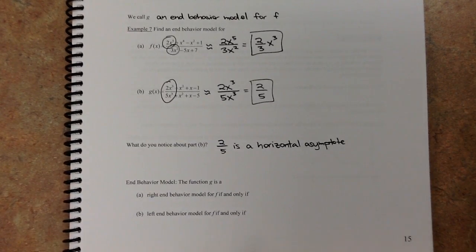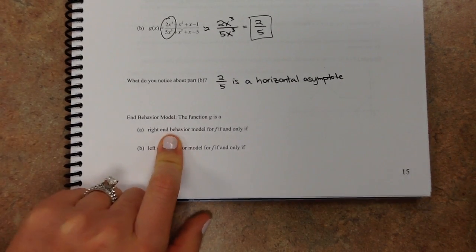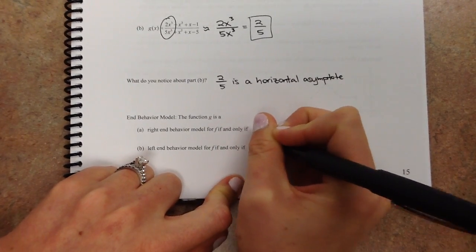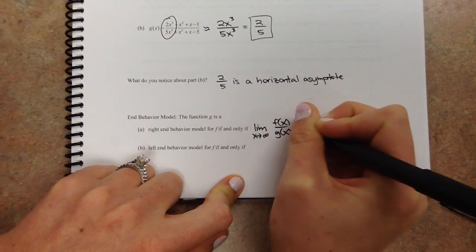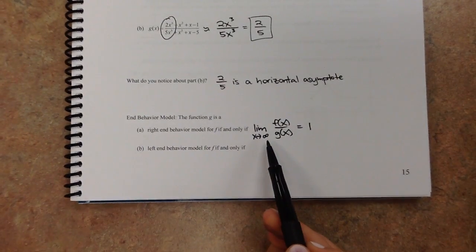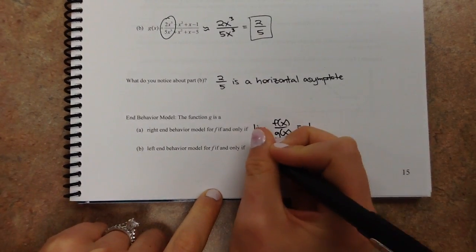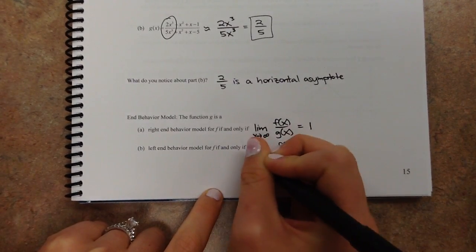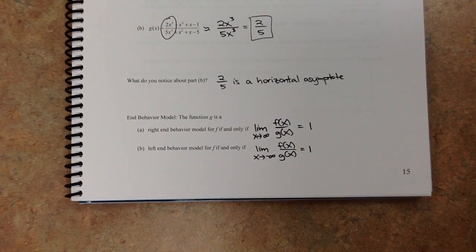So last little bit here, end behavior model. We say g is a right end behavior model if and only if this is true. Okay, so as you go off to the right, if the functions are so similar that the ratio approaches 1, and then on the left, you would just do negative infinity instead of positive. The last little bit we're going to do on the next page is going to talk about how you can prove that something actually is an end behavior model.